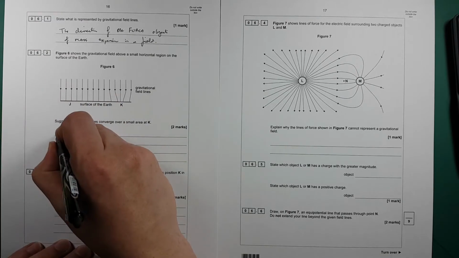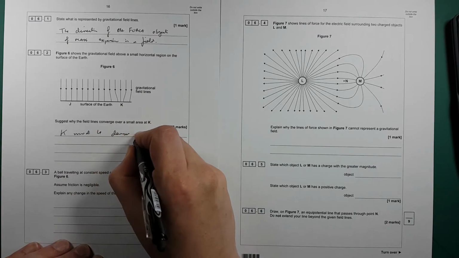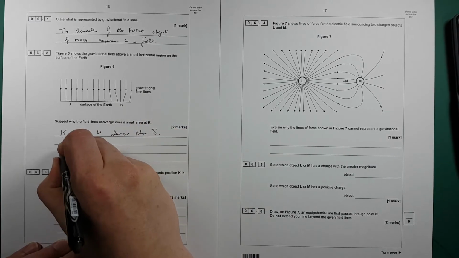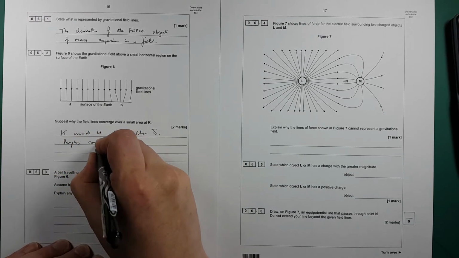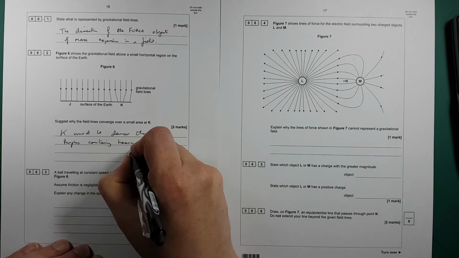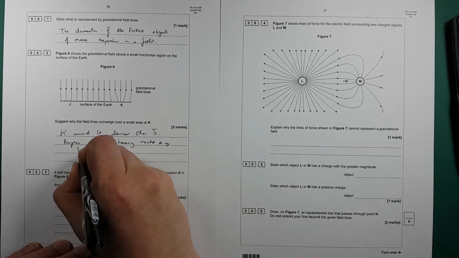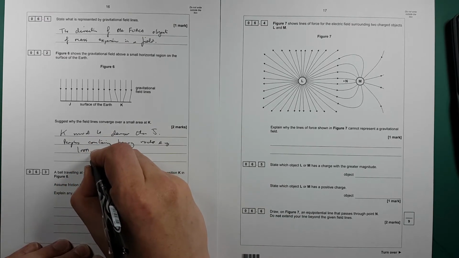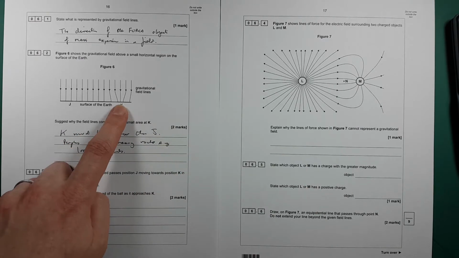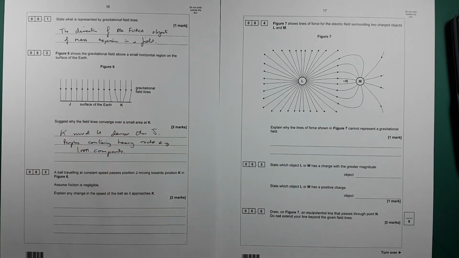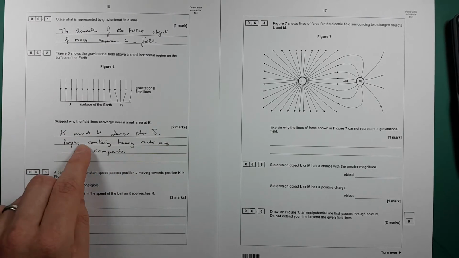So K must be denser than J, perhaps containing heavy rocks, e.g. iron compounds. Okay, so this must be denser than this, that's the reason why. It says suggest, so that's why I've given a specific reason, but I don't think that was on the mark scheme.